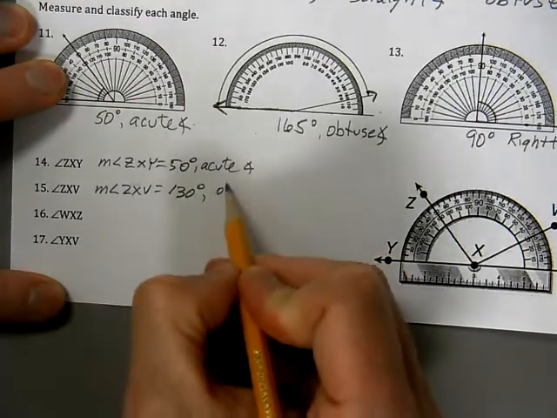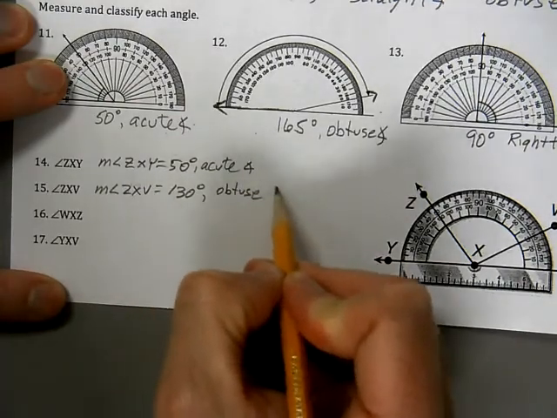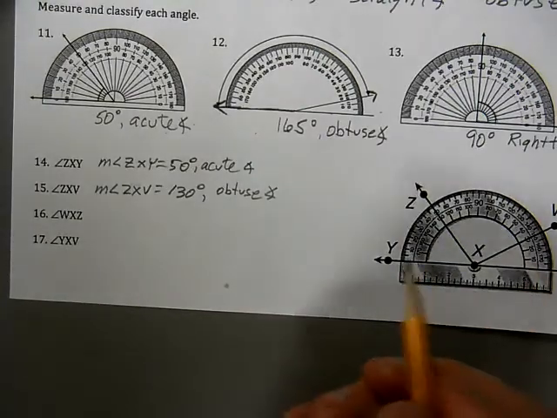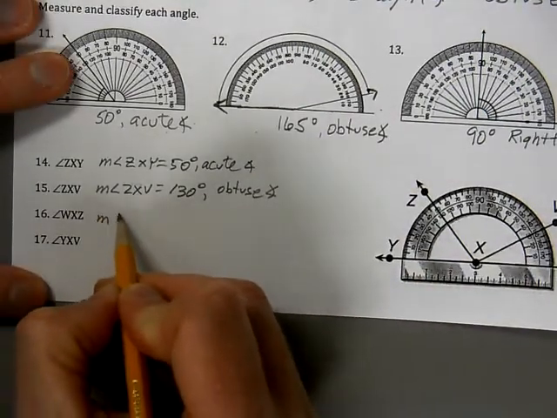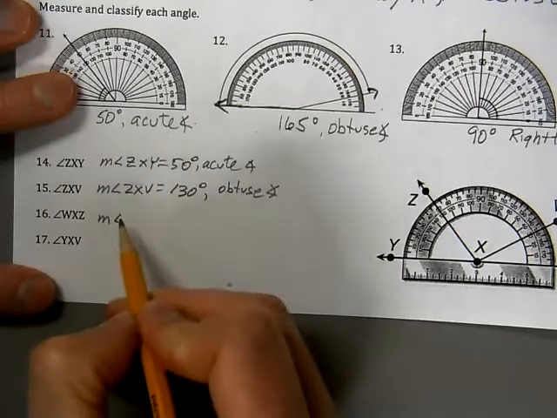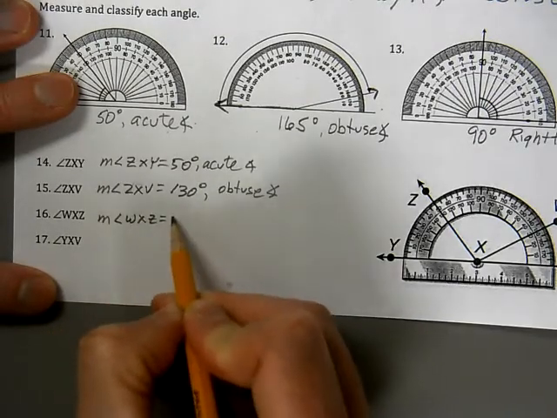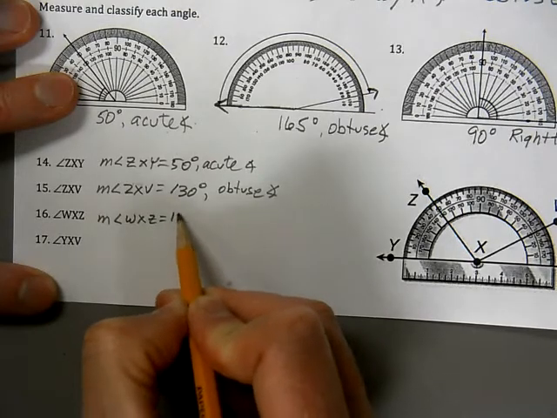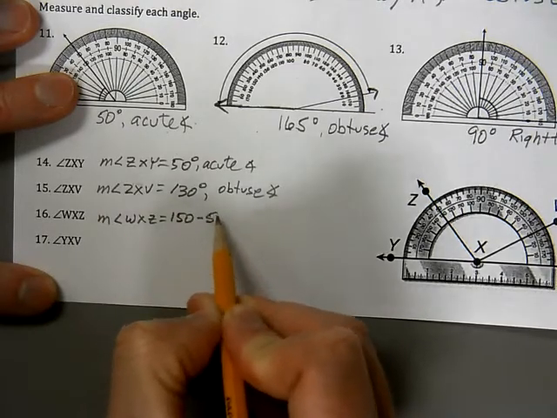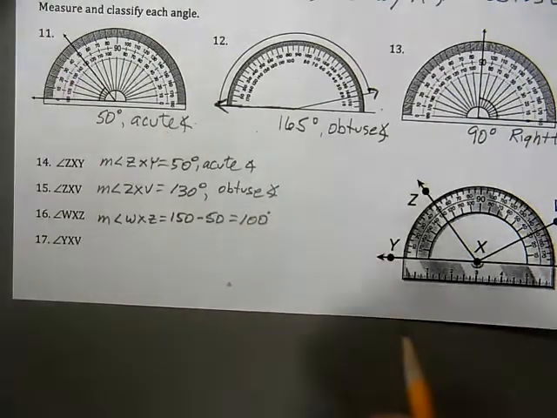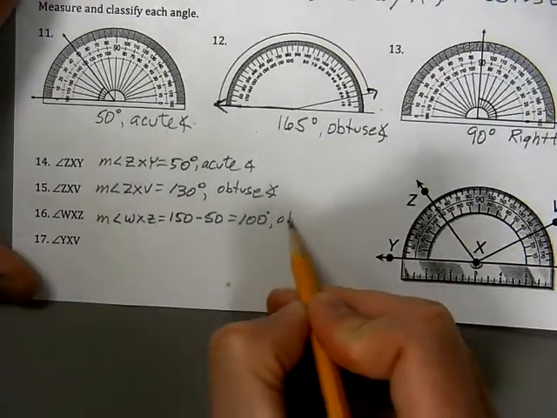So that makes it an obtuse angle. WXZ, that's probably a tricky one. That's going to be 150 minus 50, which is 100, which of course is obtuse.